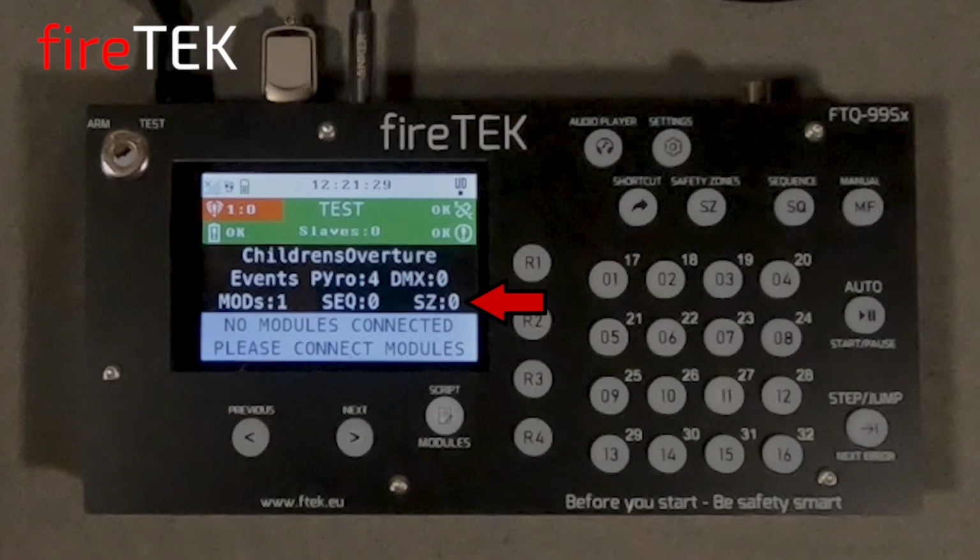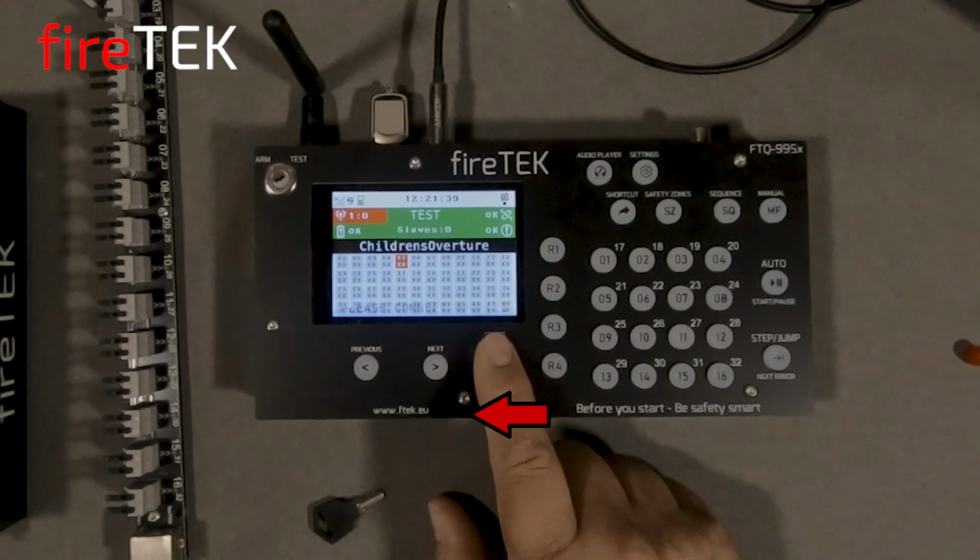And the controller is telling us right now that there are no modules connected. Please connect the module. In the upper left, there is a wireless icon that provides indication of networking errors. And here it is showing that we have 1 fault. We require a module for the script that we just loaded. Now this button here says both script and modules. So if we press this button, we go back to the module screen.